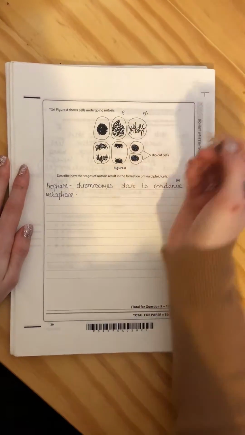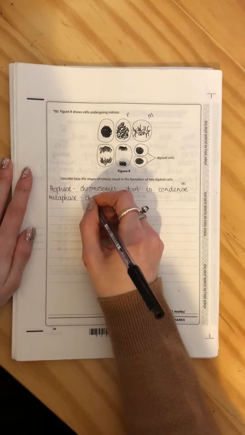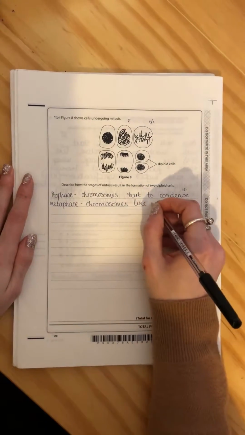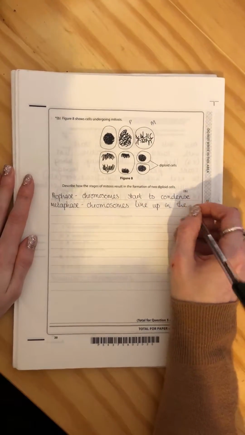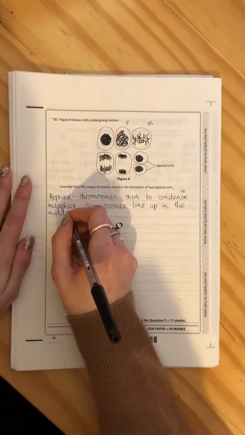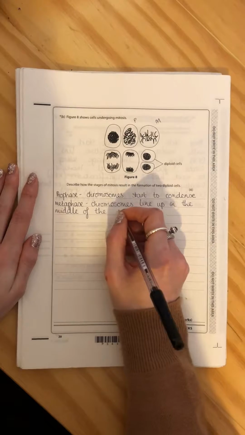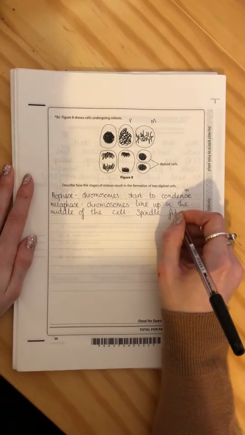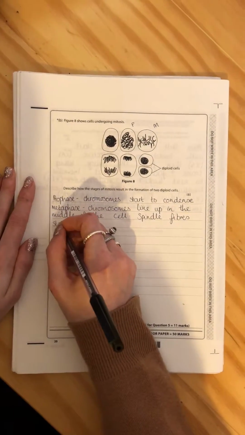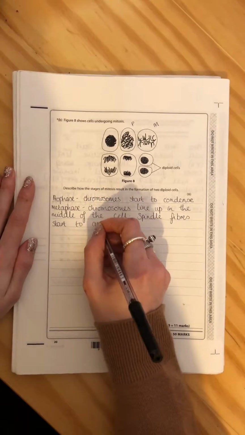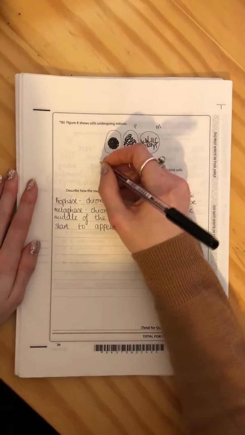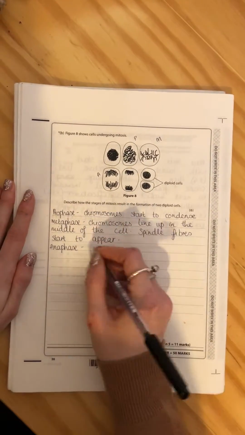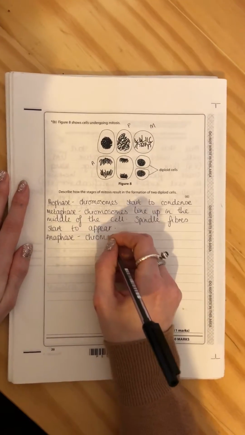So this metaphase here. So during metaphase, the chromosomes line up in the middle of the cell. We could also say that the spindle fibers start to appear. The next stage is anaphase. So at this point, the chromosomes are pulled apart.